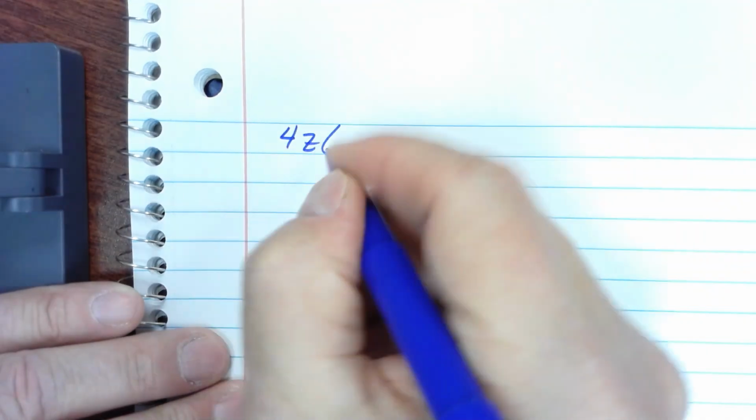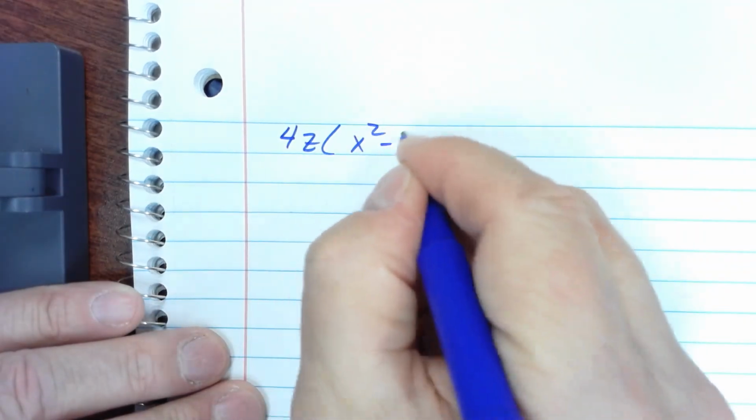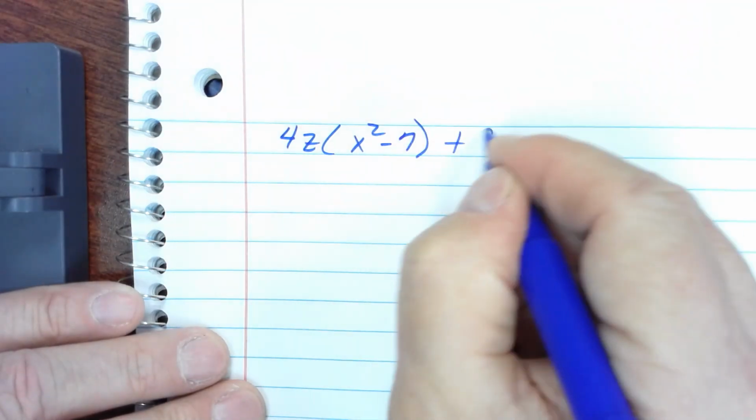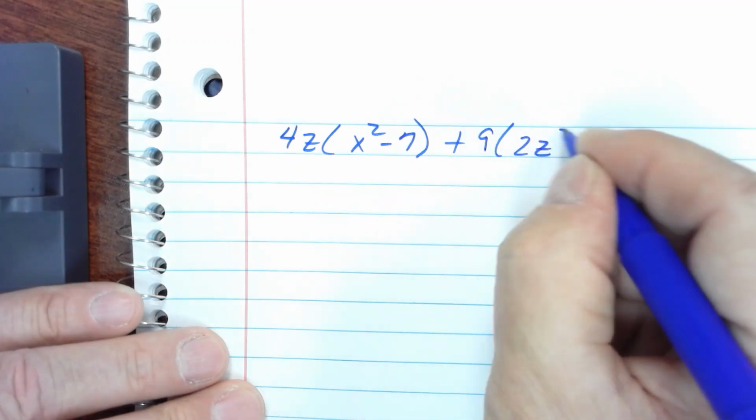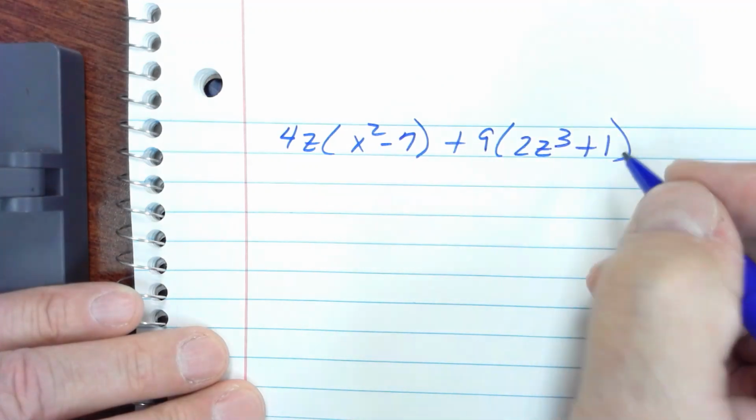4z x squared minus 7 plus 9 times 2z cubed plus 1.